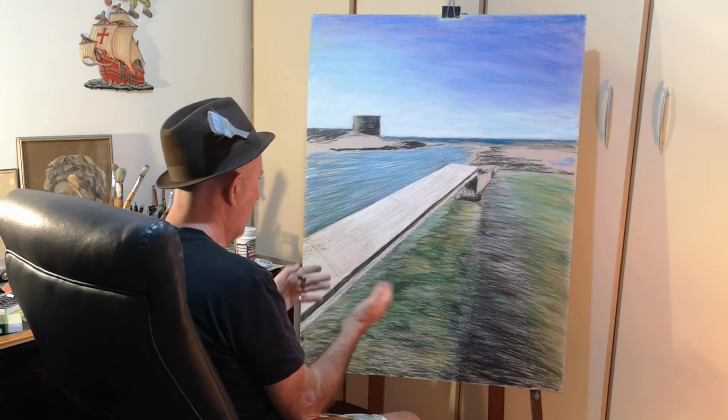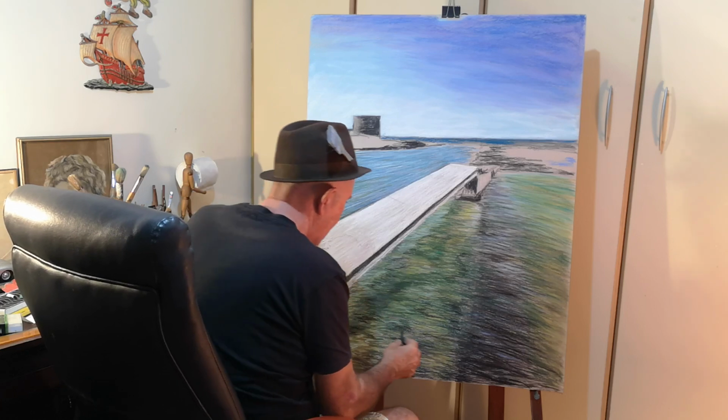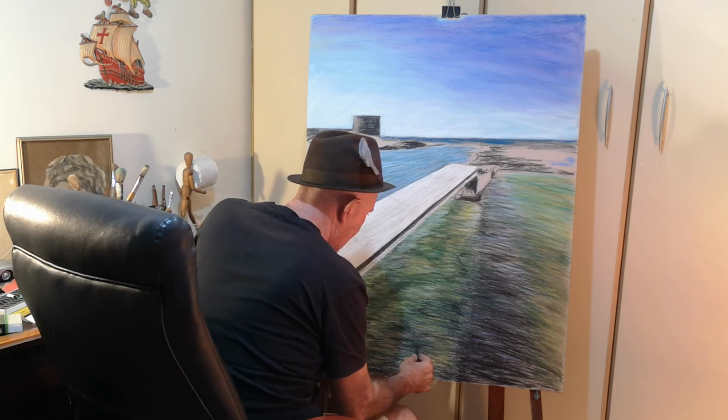And now all the colors start to work together right across the spectrum of what I've been using.